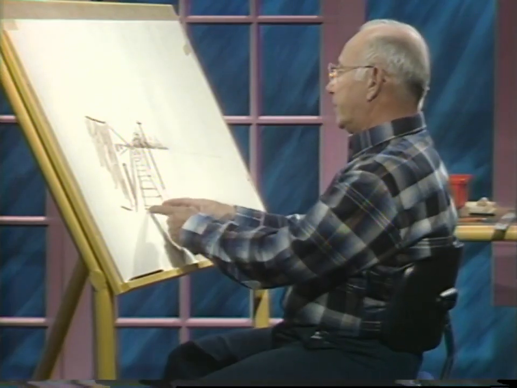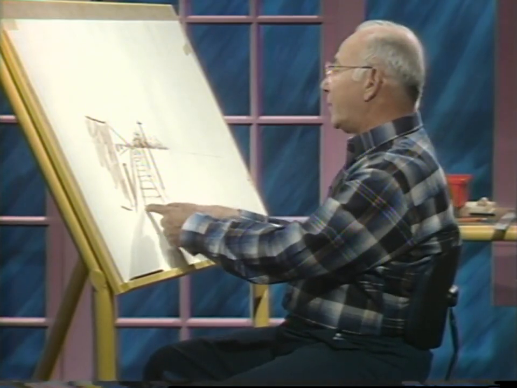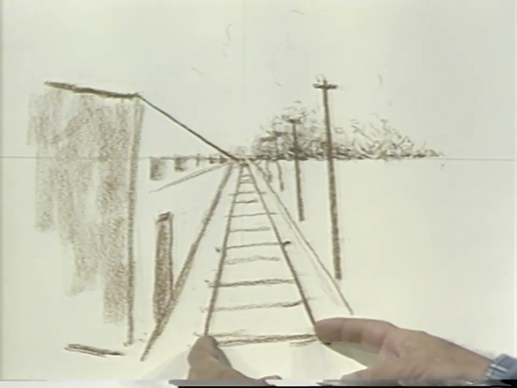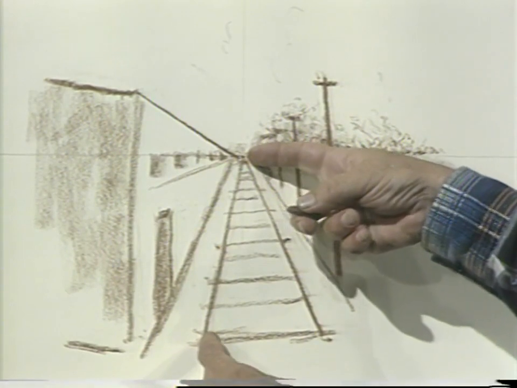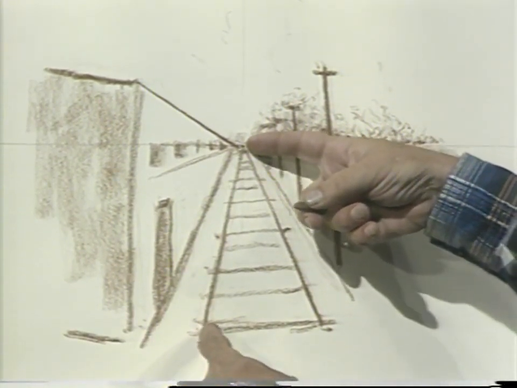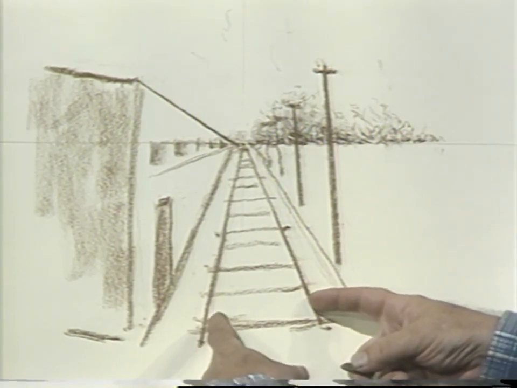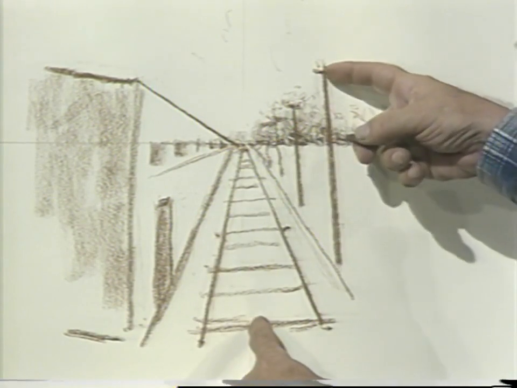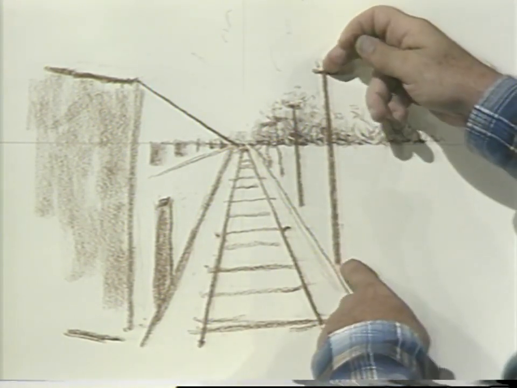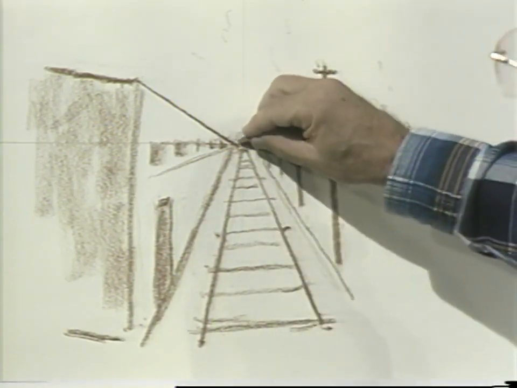Now if we look at this railroad track, the rails are, say, 7 or 8 feet apart here. And we know if we walked down that track and measured them way off here in the distance, they'd still be 7 or 8 feet apart. But it doesn't appear that way to the eye. So in drawing, we draw things as they appear, not necessarily as they are. The same way with the telephone poles. You see, they seem to get smaller and go off into a point here.